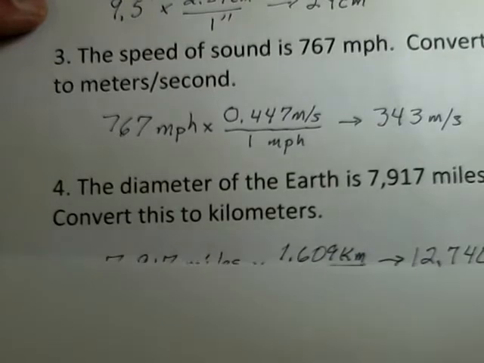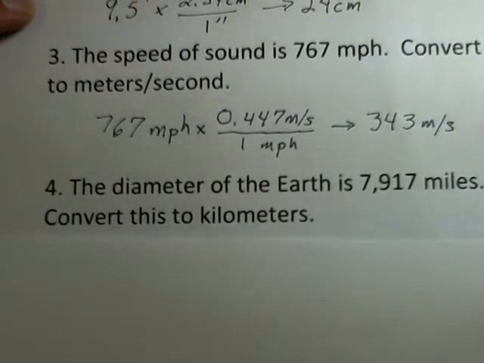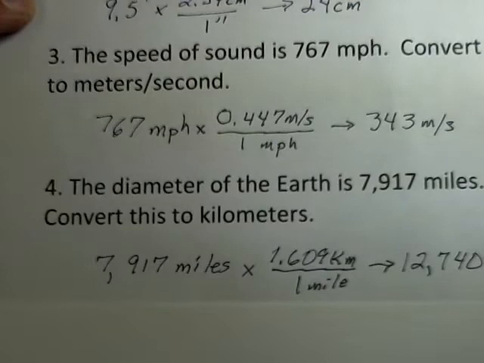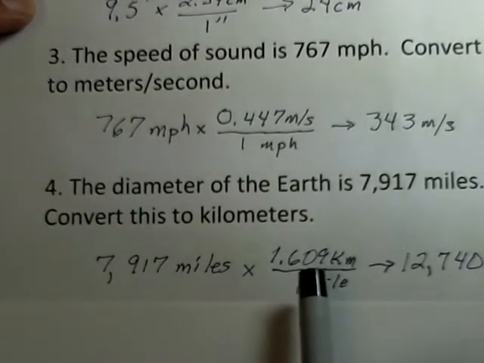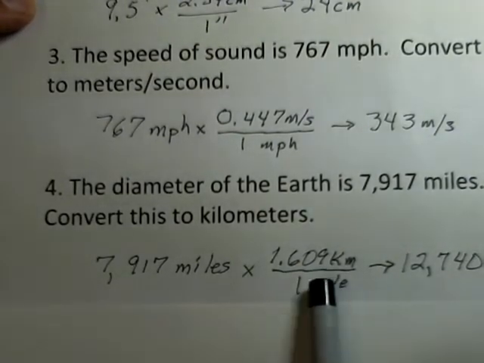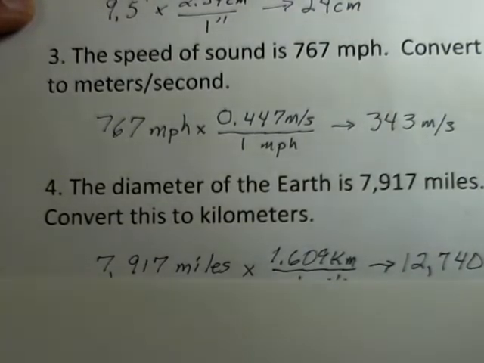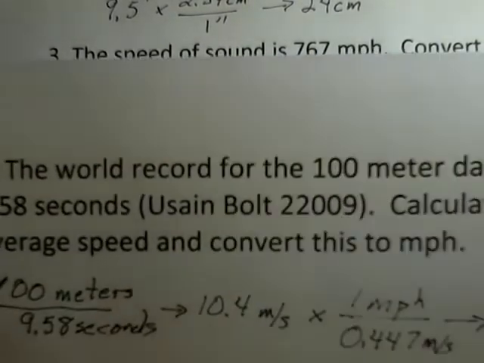Diameter of the Earth in miles, 7,917. If we want kilometers, I pull in the conversion factor, 1.609 kilometers per mile. The miles units cancel, and again, 4 significant figures in my data, so I have 4 significant figures in my answer, 12,704. So I think you're seeing the trend here. When you have a unit that you want to change, you should bring in a conversion factor where the unit you want to get rid of is in the denominator. Let's do some others here.